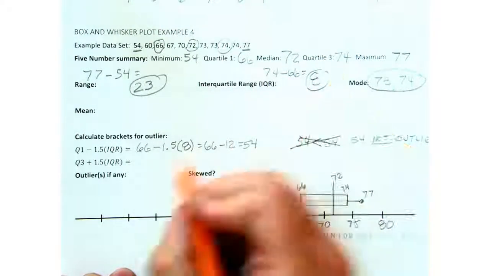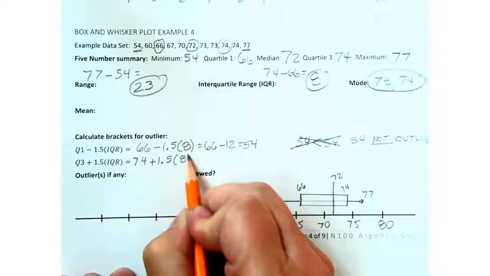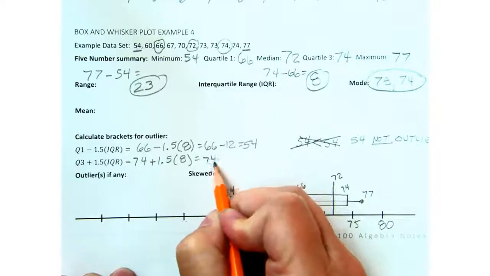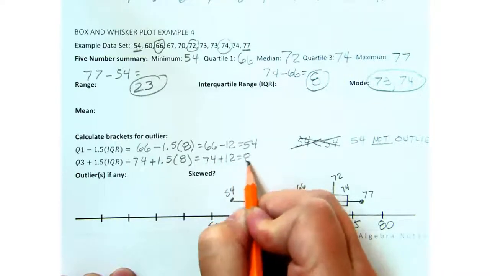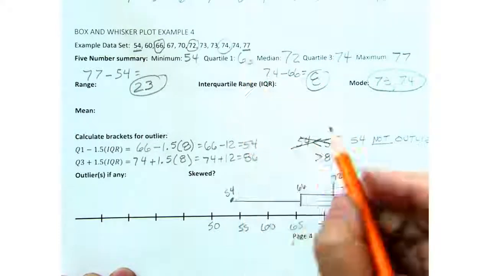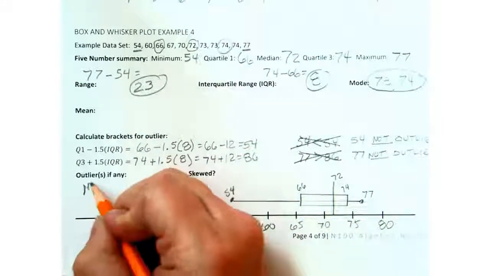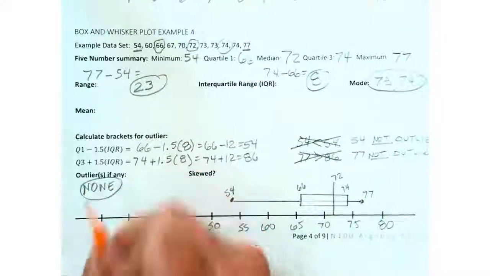Let's look at the upper bracket. 74 plus 1.5 times 8 is 74 plus 12, or 86. Is there any number in the data set that is bigger than 86? No, there is not. There are no outliers in this data set.